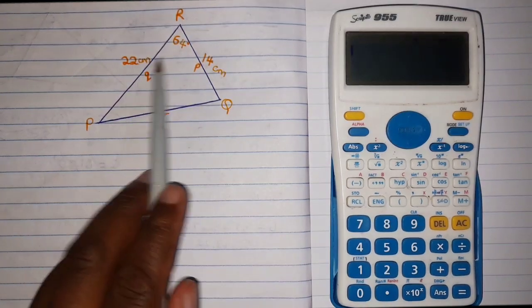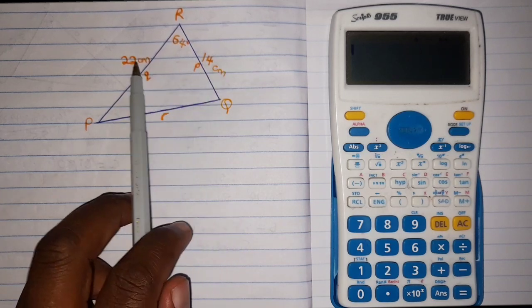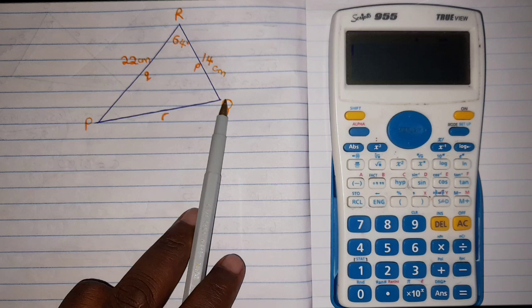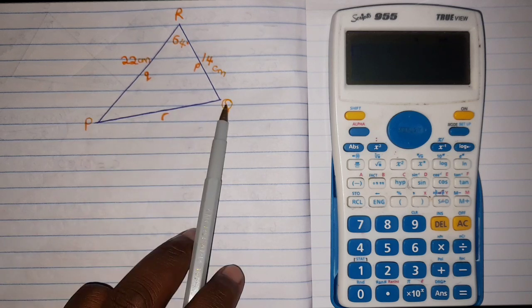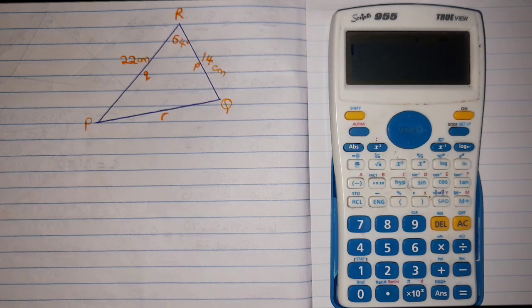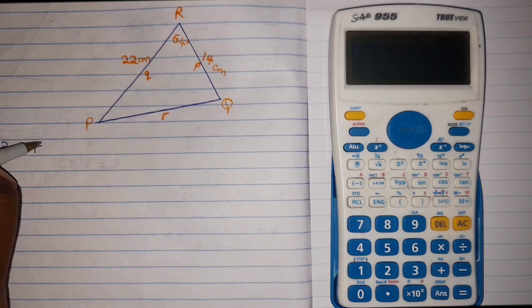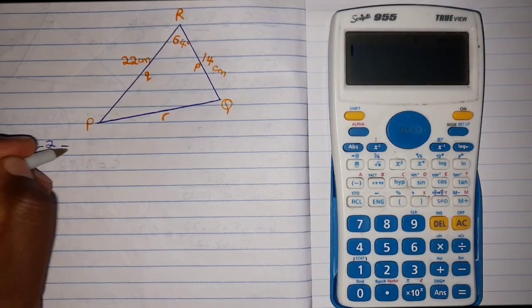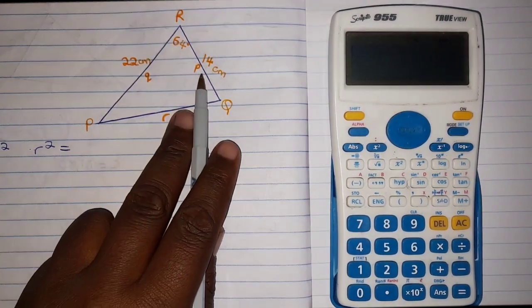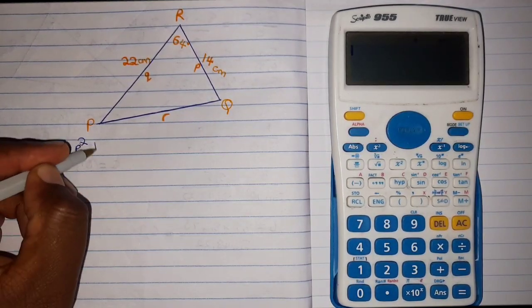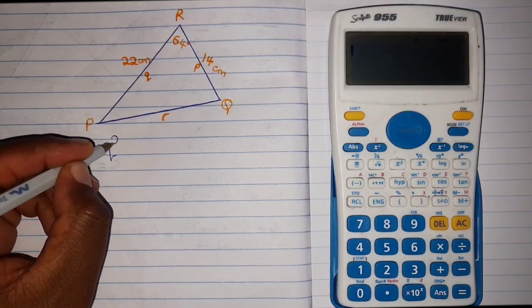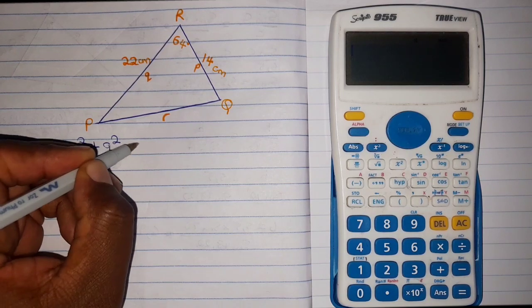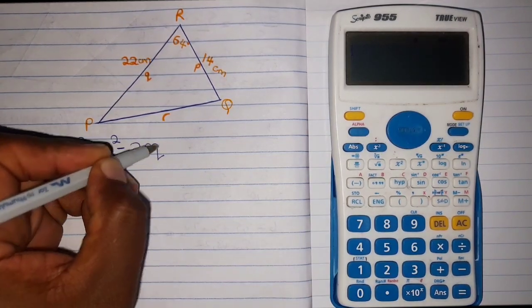Now, when you see in a triangle, you are given two sides and an angle between, and you are asked to determine the length of the side opposite the given angle, you should know you are using the cosine rule, which says r squared, that is the side opposite the angle, r squared is equal to p squared plus q squared minus 2pq cos r.